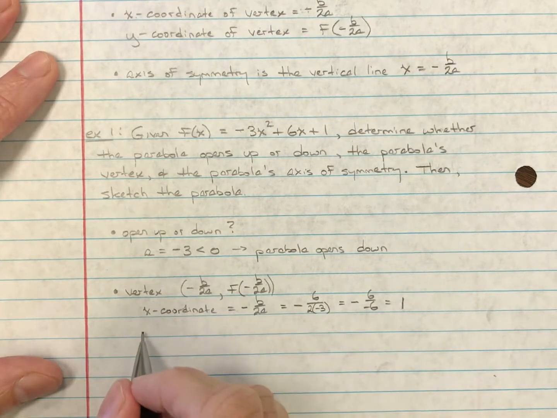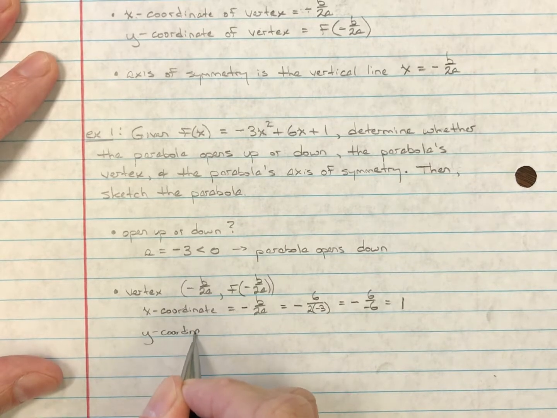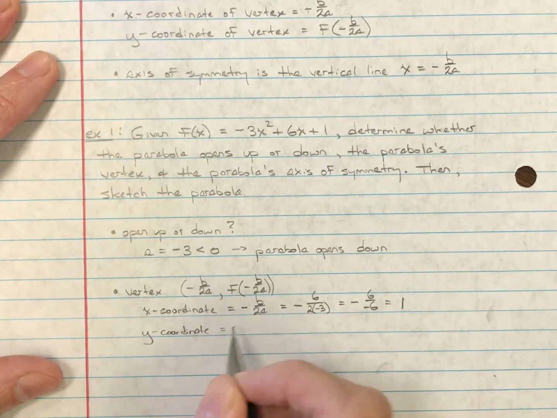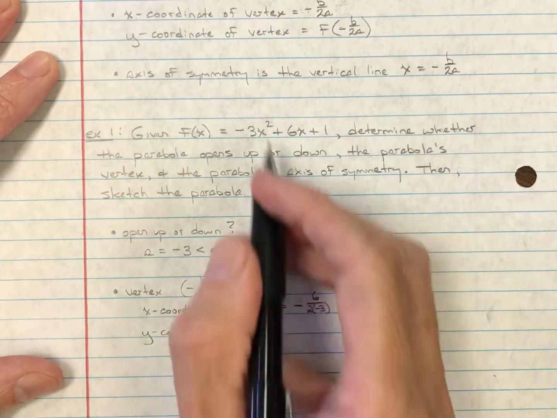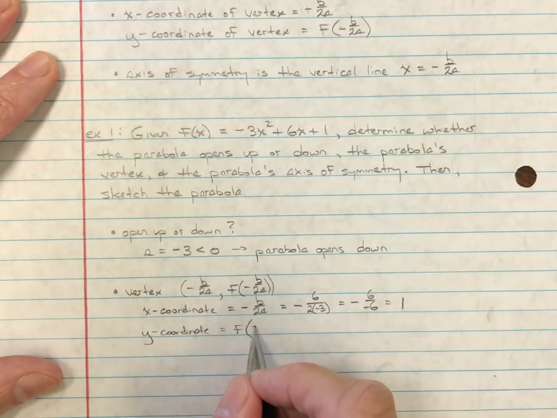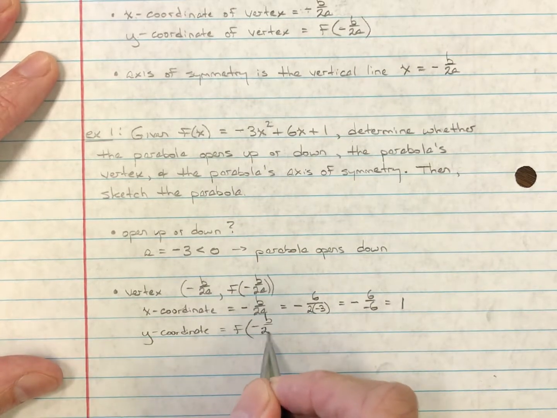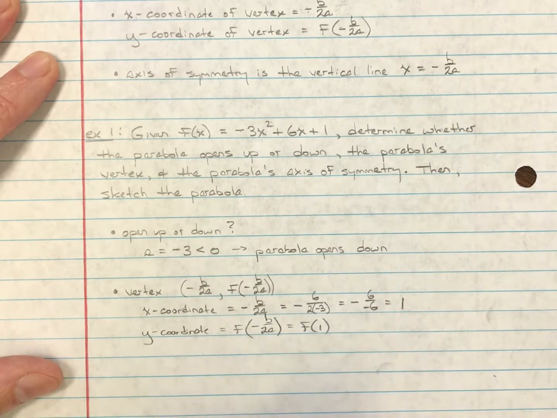Okay, what's the y-coordinate? Well, the y-coordinate is f of the x-coordinate. It's f of negative b over 2a, which means it's f of 1.